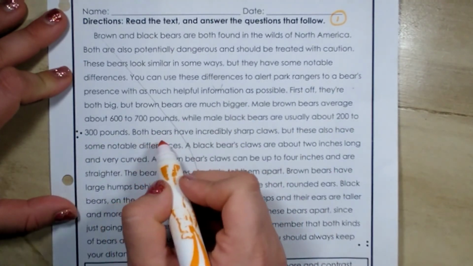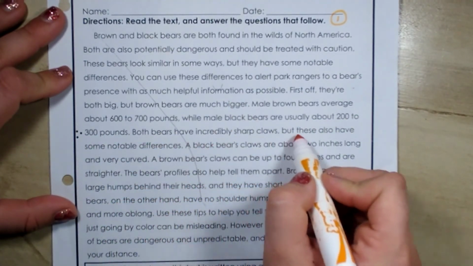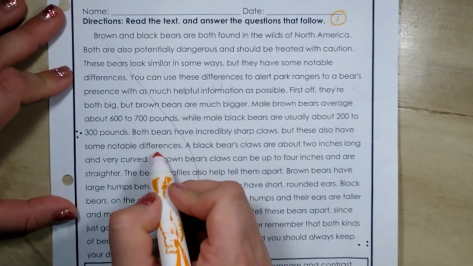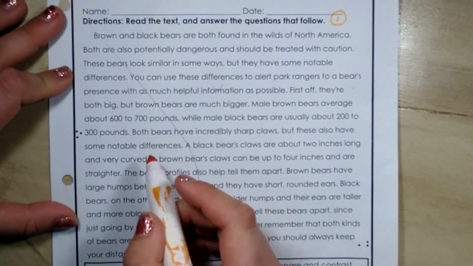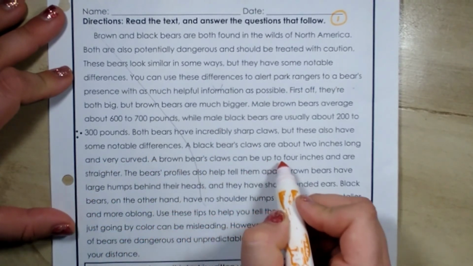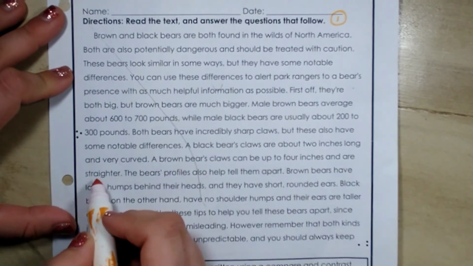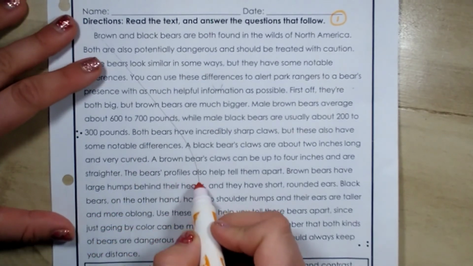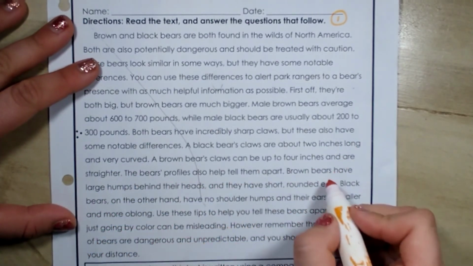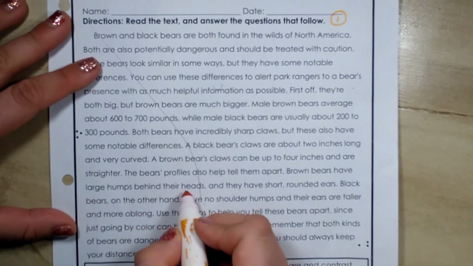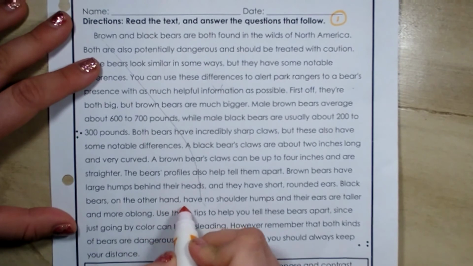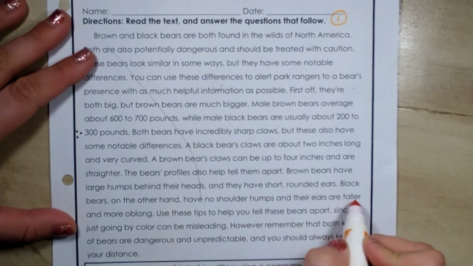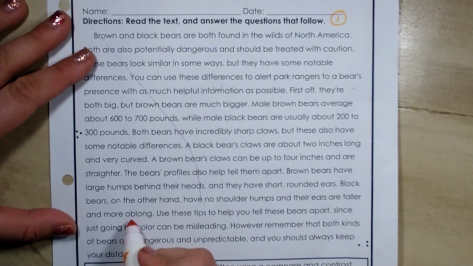Both bears have incredibly sharp claws, but these also have some notable differences. A black bear's claws are about 2 inches long and very curved. A brown bear's claws can be up to 4 inches and are straighter. The bears' profiles also help tell them apart. Brown bears have large humps behind their heads, and they have short, rounded ears. Black bears, on the other hand, have no shoulder humps, and their ears are taller and more oblong.